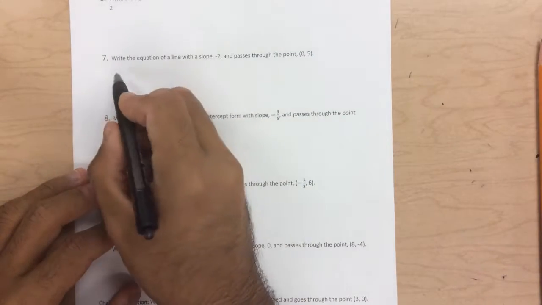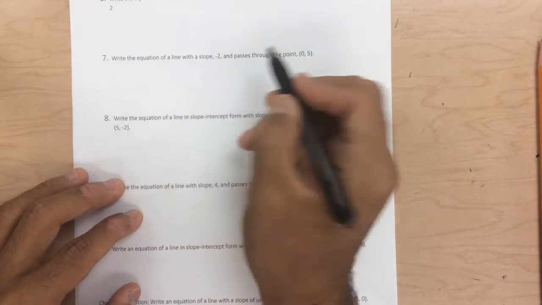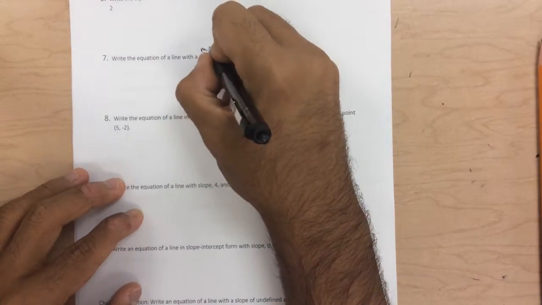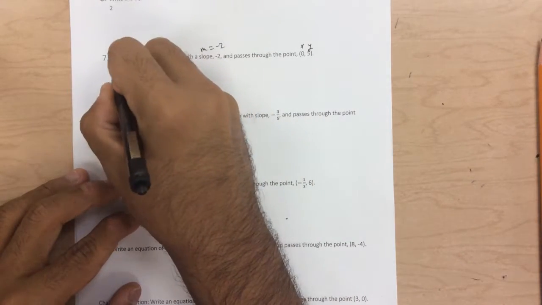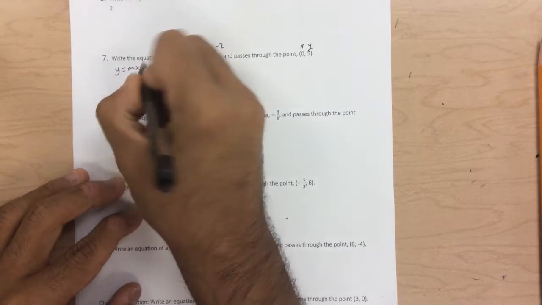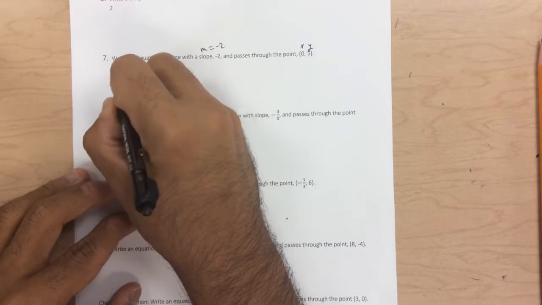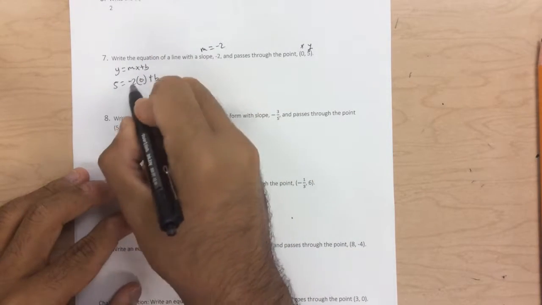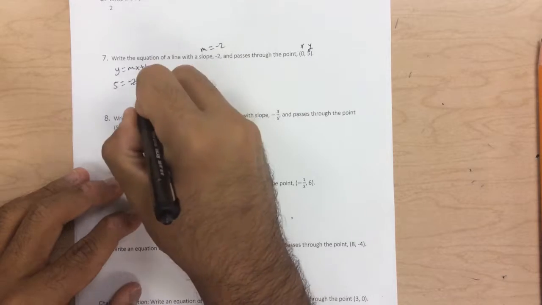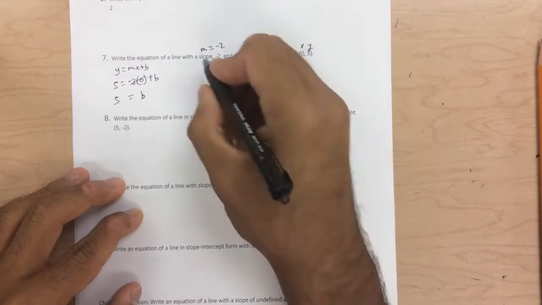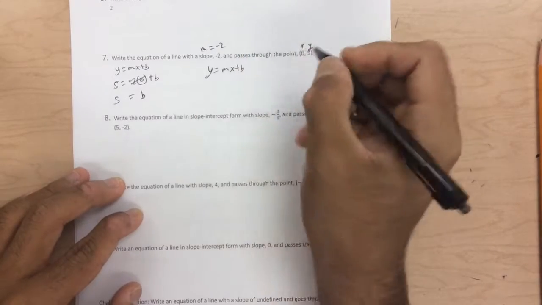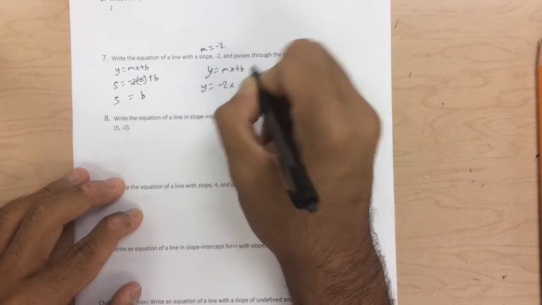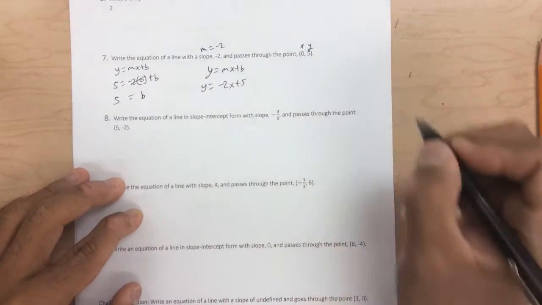Okay, so write the equation of a line with a slope of -2 that passes through the point (0, 5). So this is x, this is y. And of course, your slope is m equals -2. So if I were to plug my information into my slope-intercept form, I would get 5 equals the slope times the x plus b. Once again, -2 times 0 is just 0, so really that just goes away. So you're left with b equals 5. So when you plug it into your slope-intercept form, you get y equals the slope, which is -2, times x, plus the b, which is plus 5.